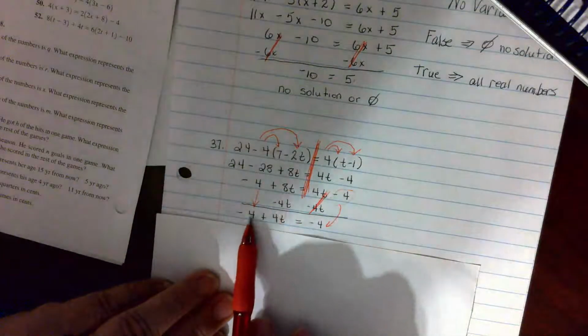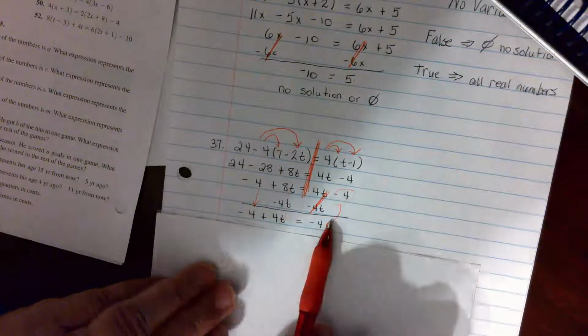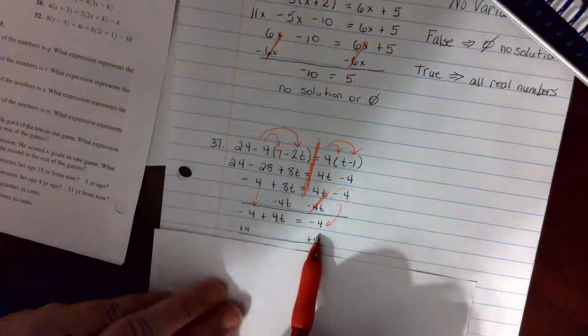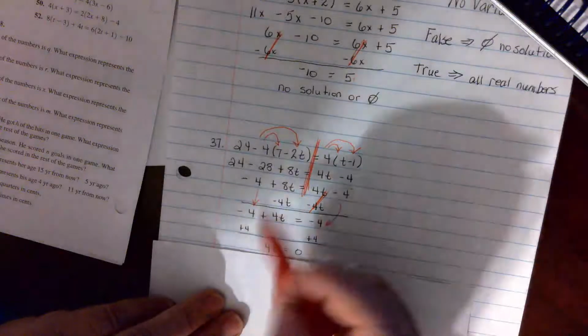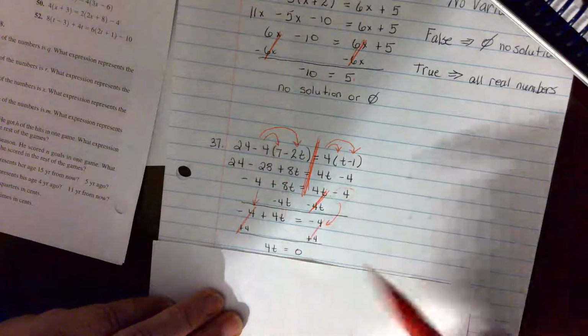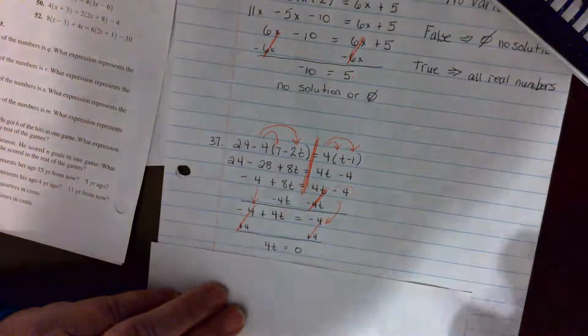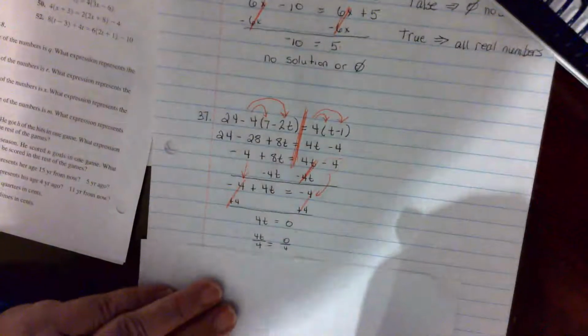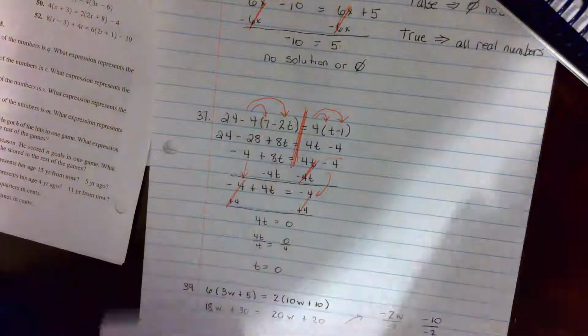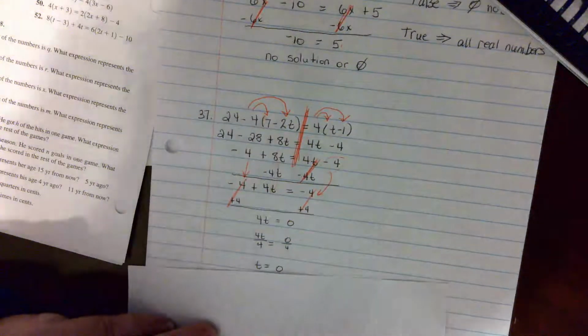So now I'm going to add 4 to get this over here. So I added 4, and when I did, that zeroed out and that zeroed out. And I got 4t equals 0. Well, that's still okay, because I can just divide both sides by 4 and get 0 for my answer.